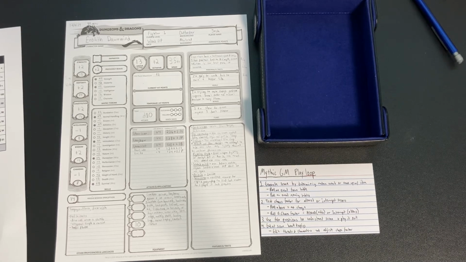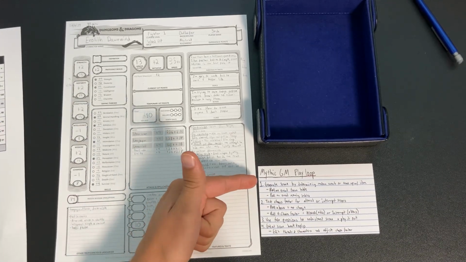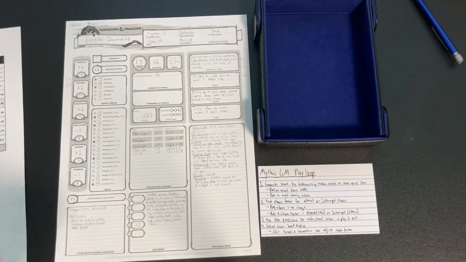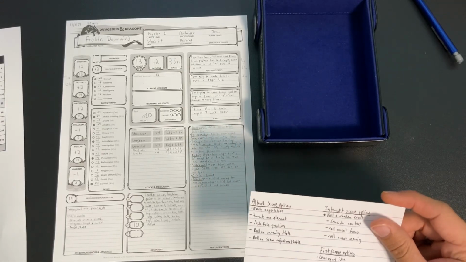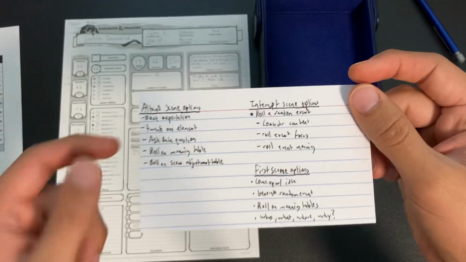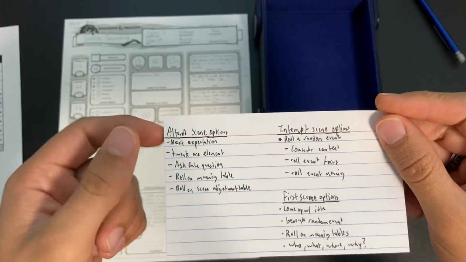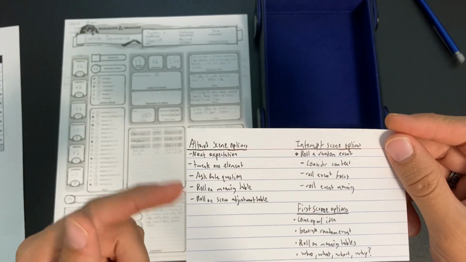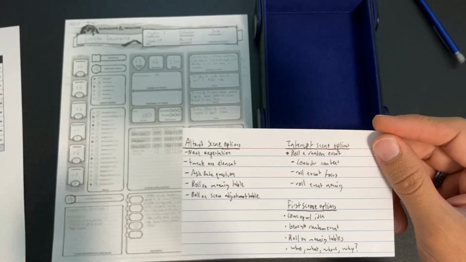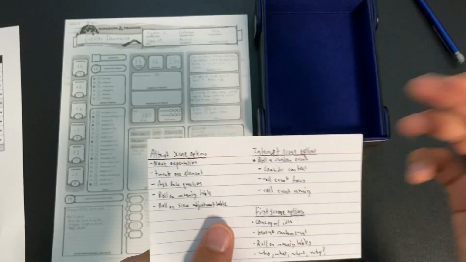And then you generate the next scene. You go back to step 1. You can either go into it wandering, or, if you know what's going on in the next scene, then you just go into it. If not, you roll a random event. And yeah, the only other notes I have are the notes for ways to do altered scenes. You could just do the next expected thing, tweak one element of it, ask a fake question, roll on the meaning table, or there is a scene adjustment table you can roll on. Interrupt scene is just roll a random new event.